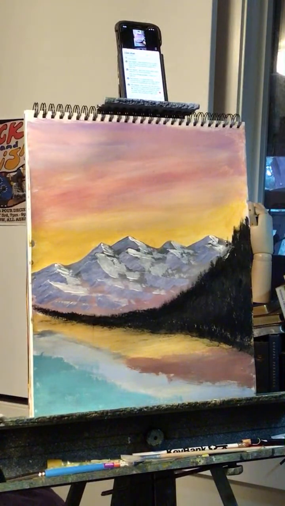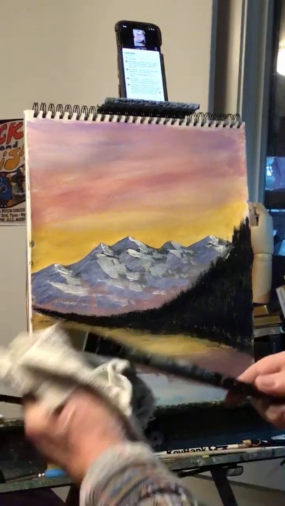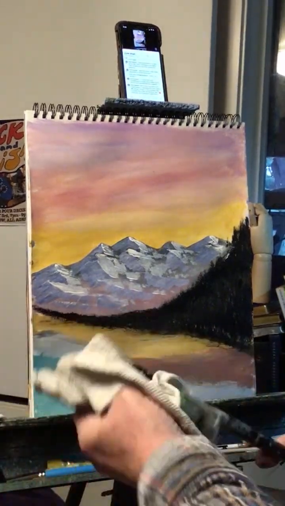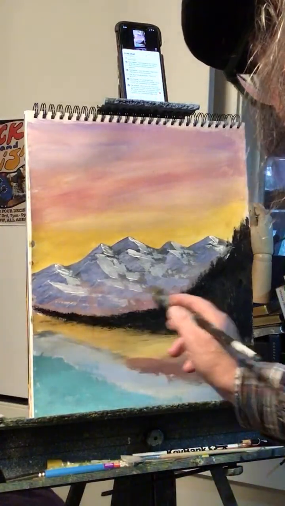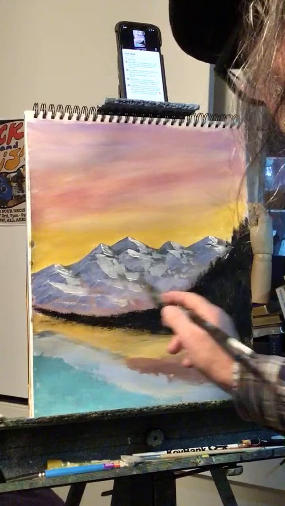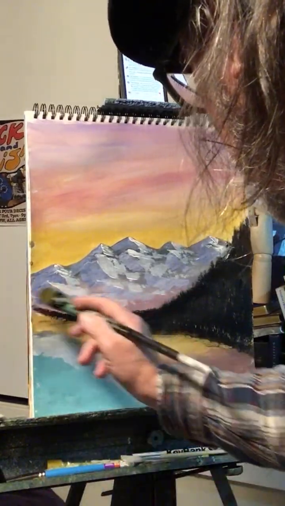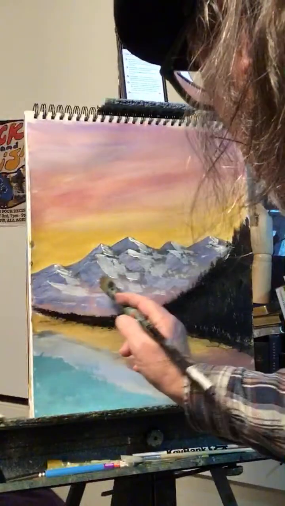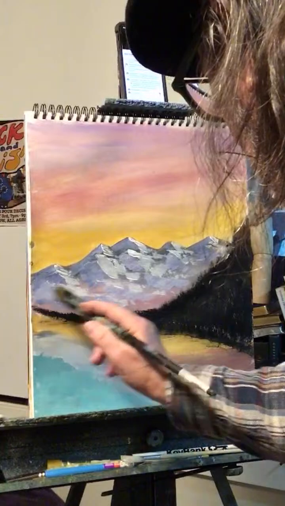All right, now I'm going to clean off my filbert brush and then dry it with a rag. And I'm going to lightly blend all this color that's at the bottom of the mountain. Just take your brush and pull it the way the mountain is falling.